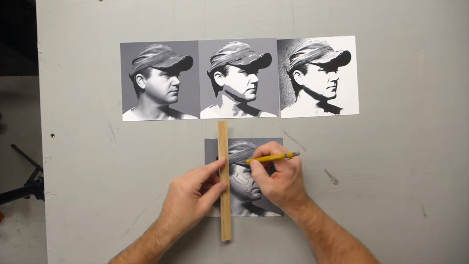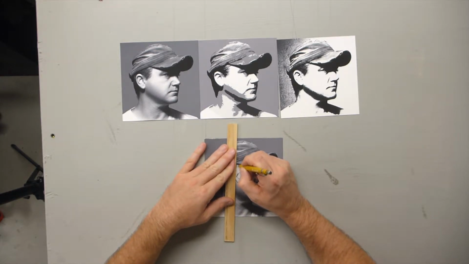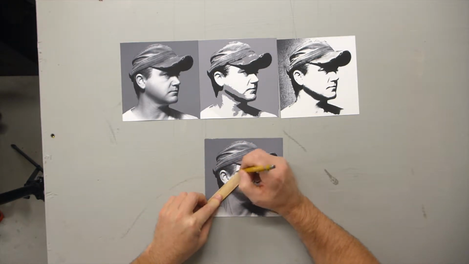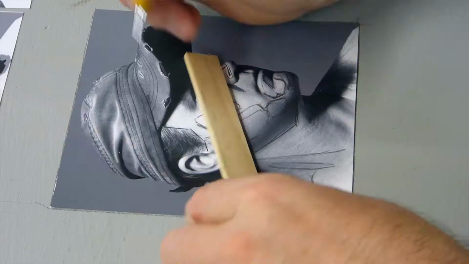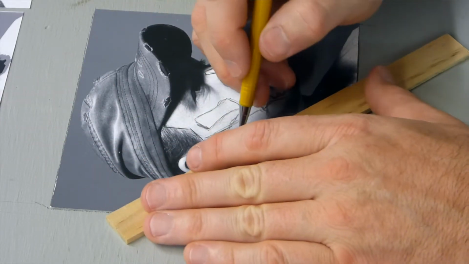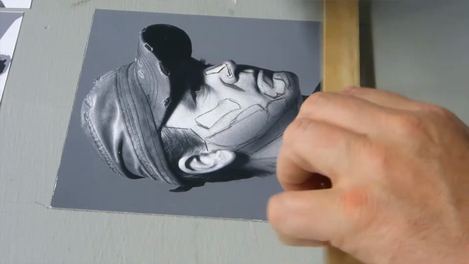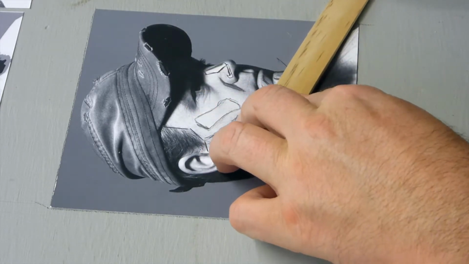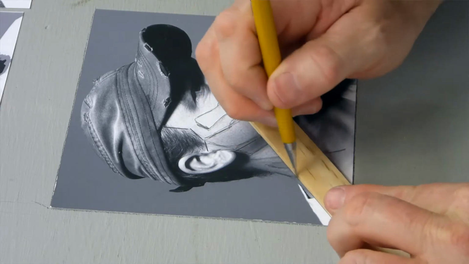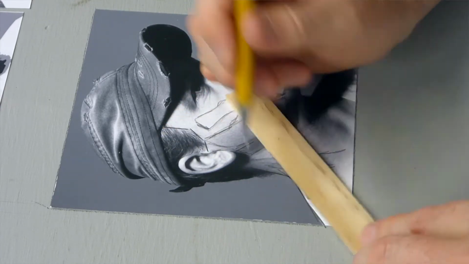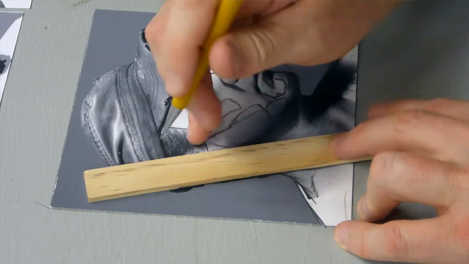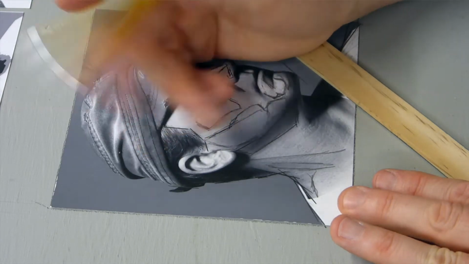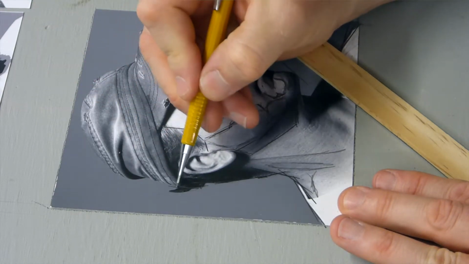I like making this a little more geometric. This tail on the hat, I'm just going to not worry about. I'm going to ignore that detail.